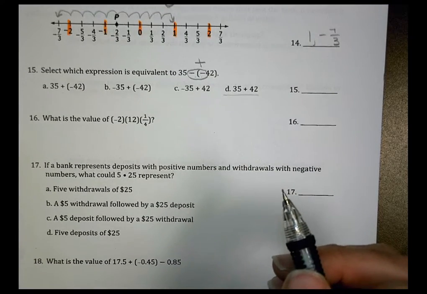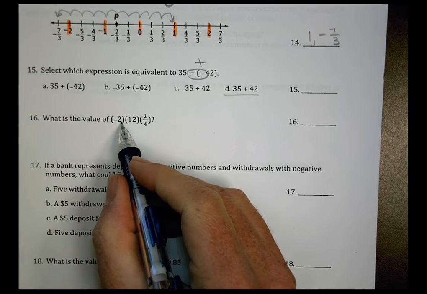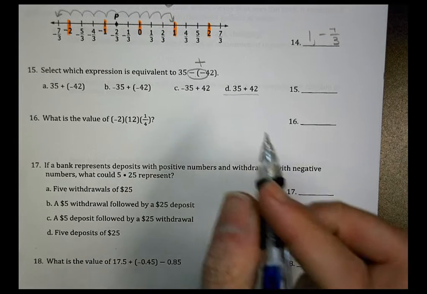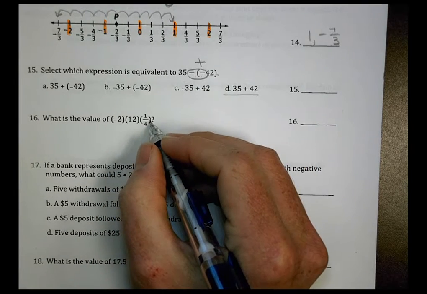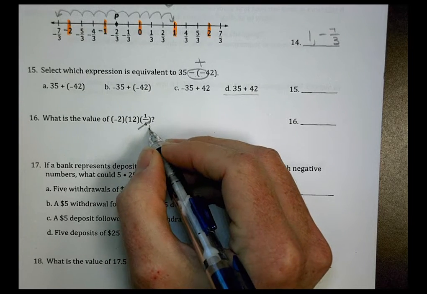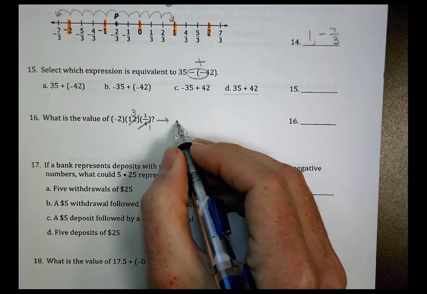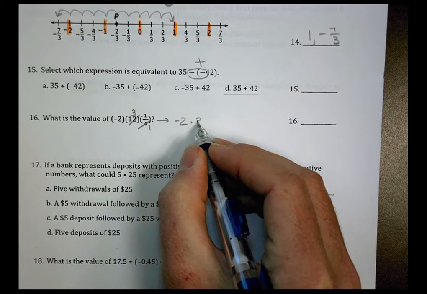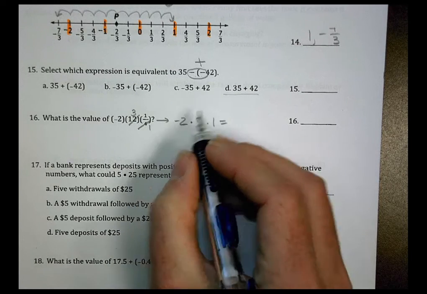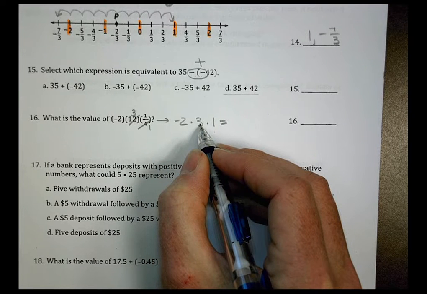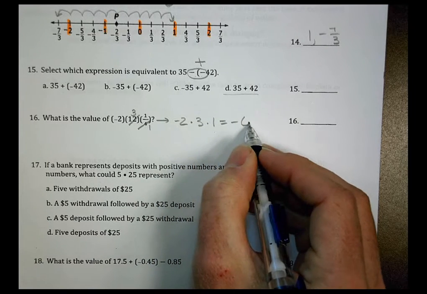All right, 16. What's the value of negative 2 times 12 times 1/4, sorry. First of all, you want to reduce this. 4 goes in here 1 time, and 4 goes into 12 3 times. So now if I rewrite this, I have negative 2 times a 3 times a 1. Negative 2 times 3 is negative 6. Negative 6 times 1 is negative 6.